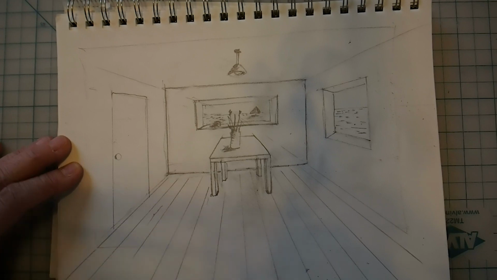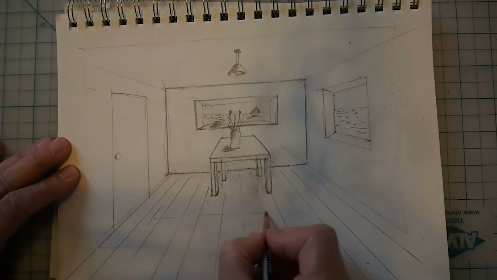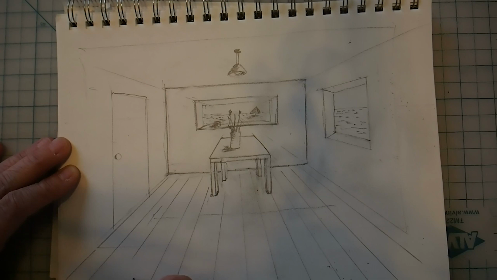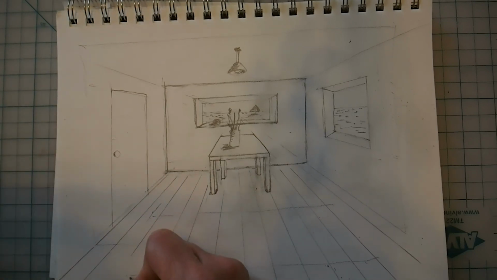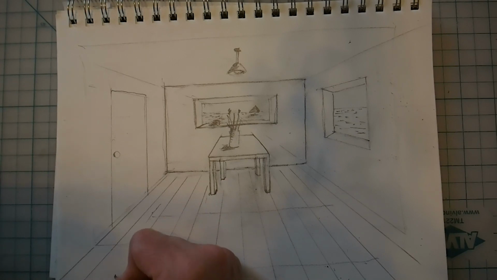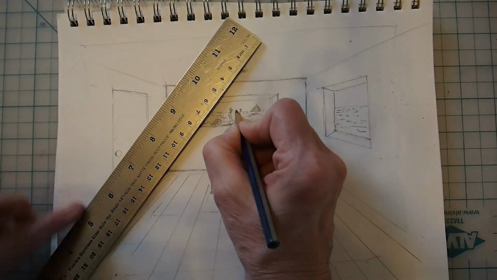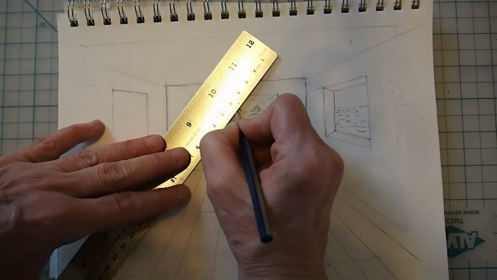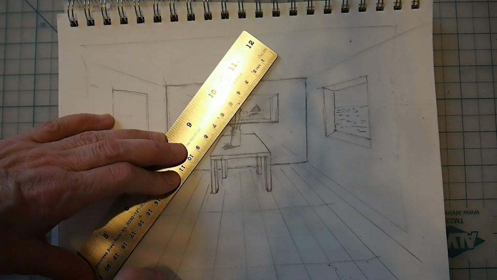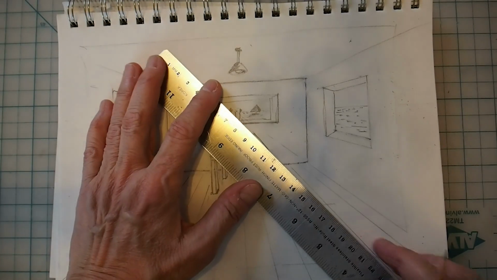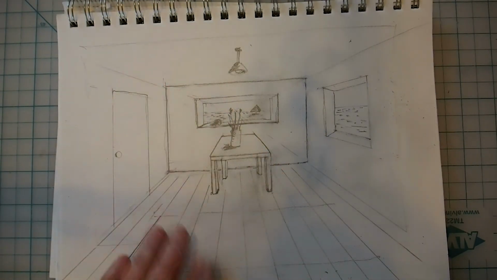Now, what I'm going to do now is I'm going to actually make a rug. So I'm drawing the lines of the rug, but I am going to use the vanishing point, which actually I've got lost. I think it's just dead center there. Use that vanishing point because I want to make sure that it looks real. That one's just where the rug is.